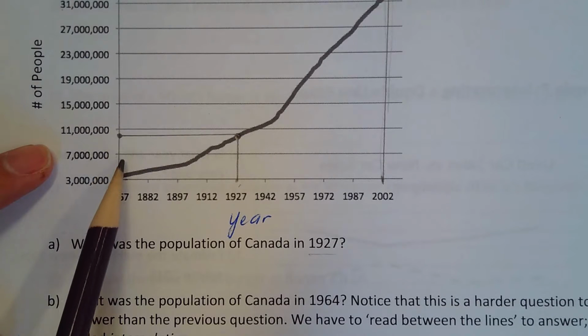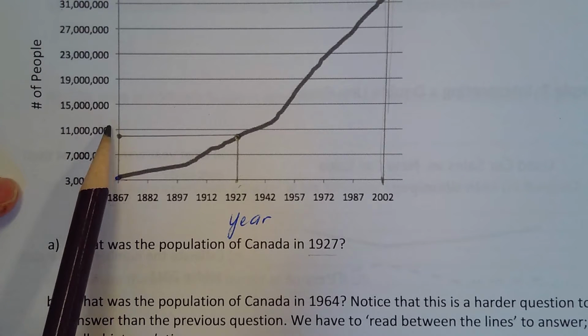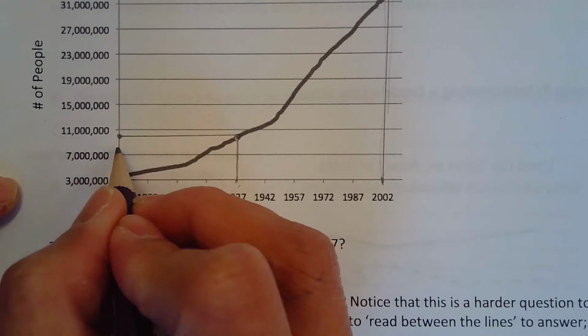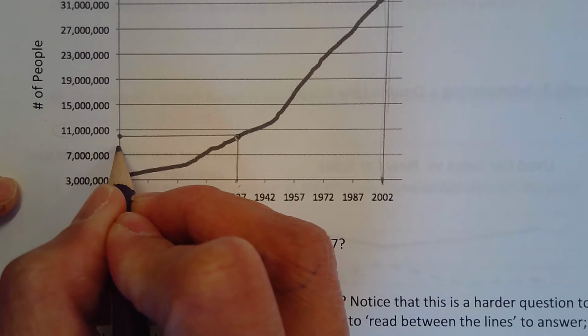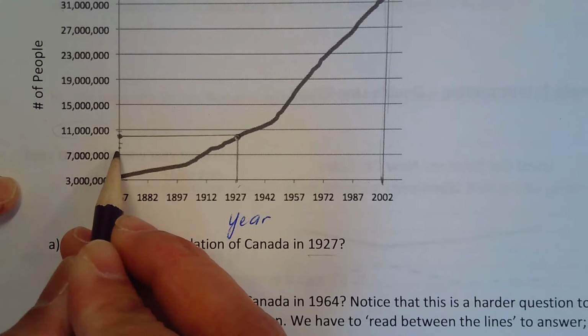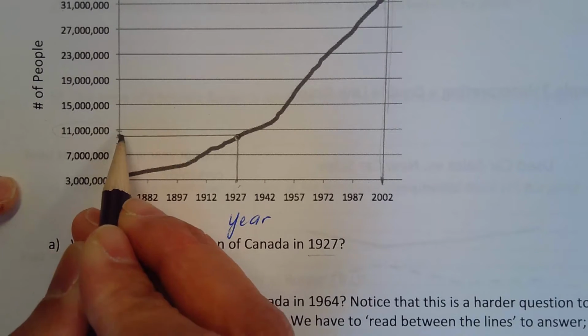Is everybody okay with that one? Between 7 million and 11 million. But which one is it closer to? It's closer to 11, right? So 7, 8, 9, 10, 11.